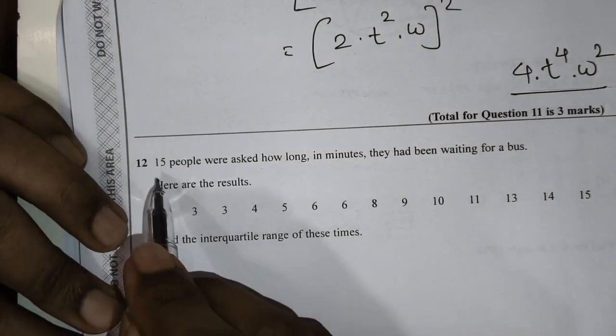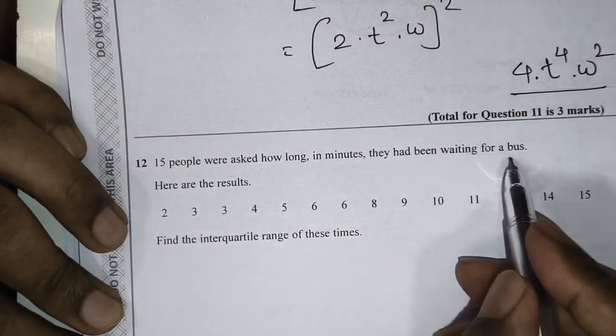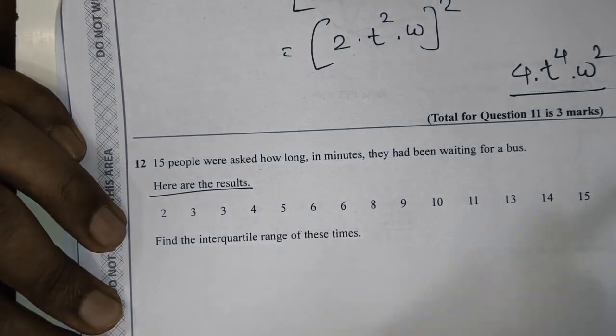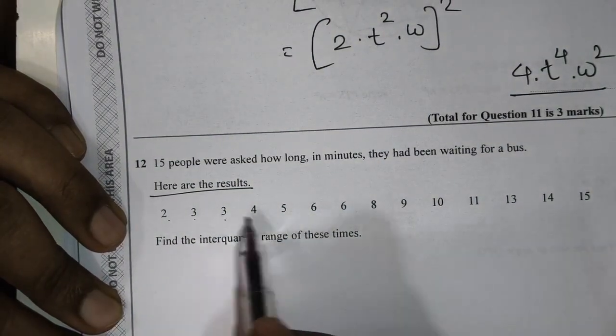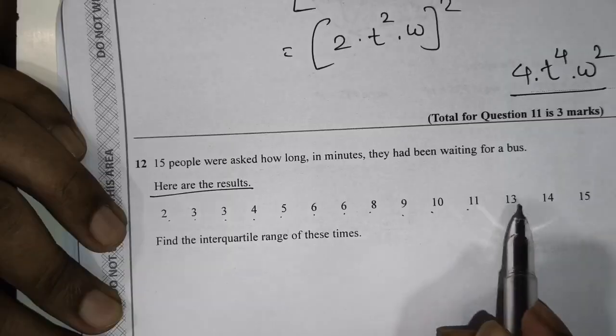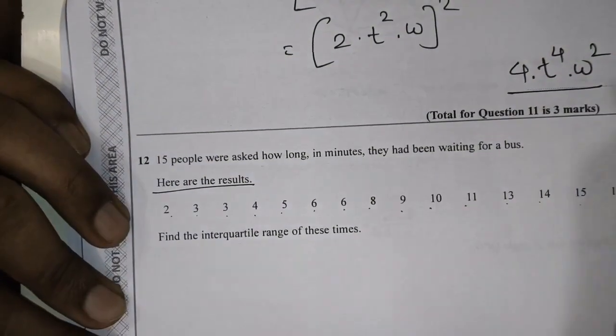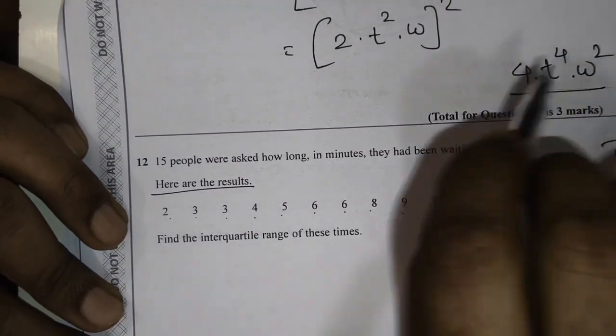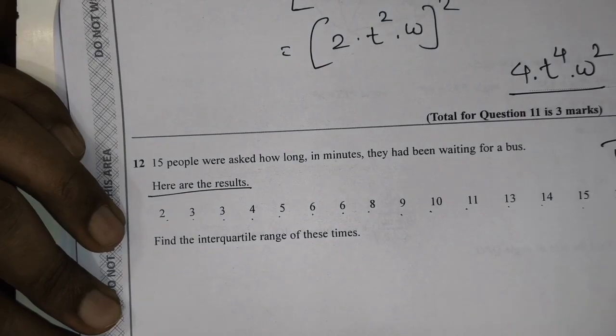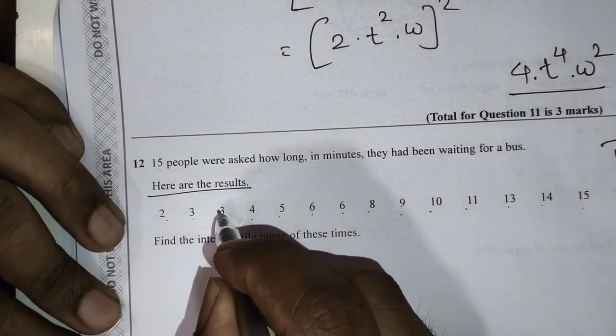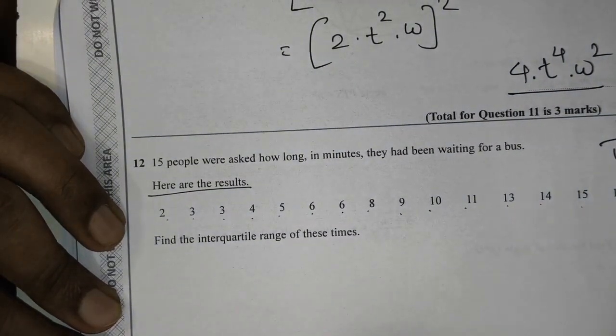Now, 15 people were asked how long in minutes they had been waiting for a bus. Here are the results. Okay, so first of all, let's see how many are there. 1, 2, 3, 4, 5, 6, 7, 8, 9, 10, 11, 12, 13, 14, 15. Correct? 15 divided by 4 because we are asking a quarter. So approximately at 3 or approximately at 4 there will be a quarter.